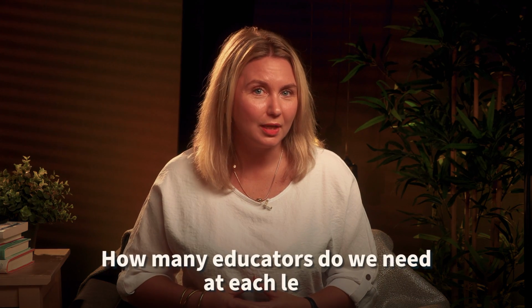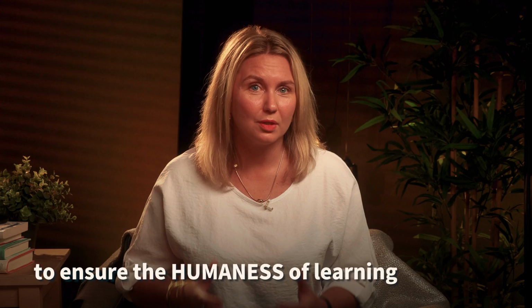And here's another question. How many educators do we need at each level to ensure the humanness of learning remains? Ideally, I'd like to see these levels shift in the next year, with the current level 2 being the baseline, because I really don't see anyone in any sector not being affected by the convergence of the technology that we are seeing. And as an advocate for personal power and career sovereignty, I want everyone to be as prepared as they can. So I think we should all strive to be as AI literate as we can.